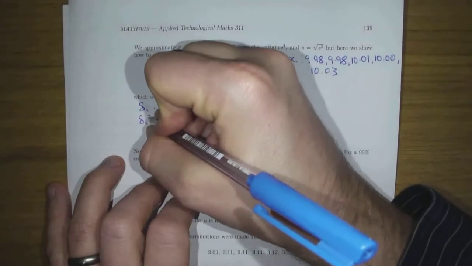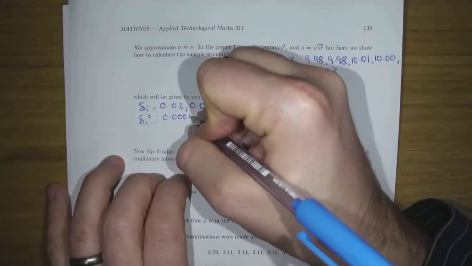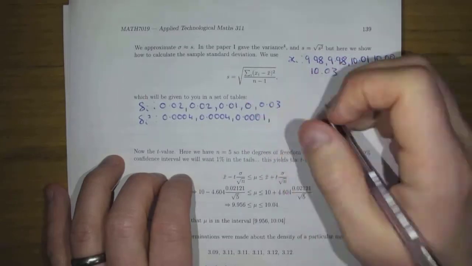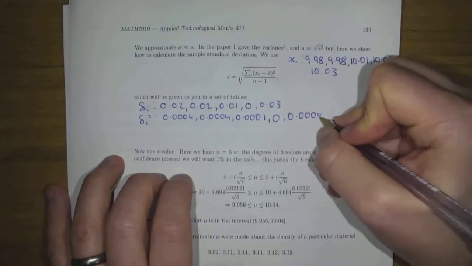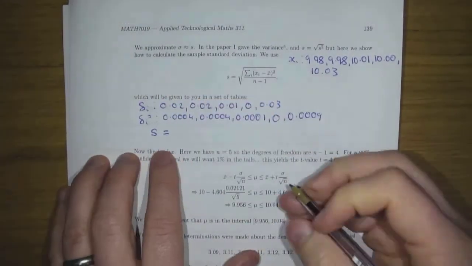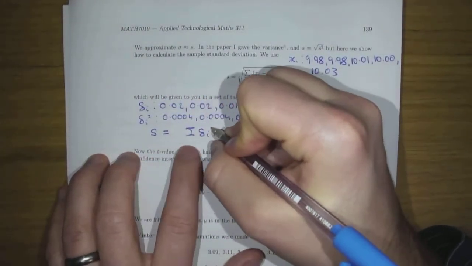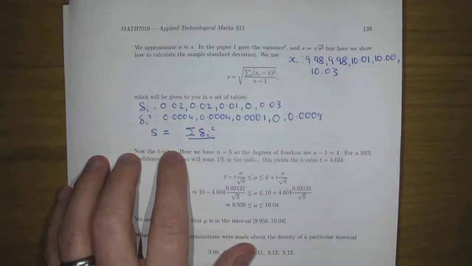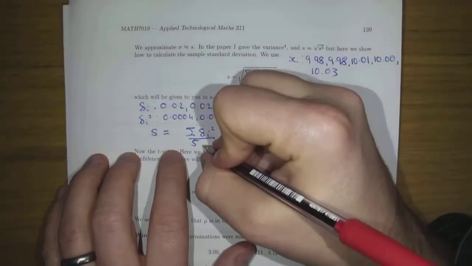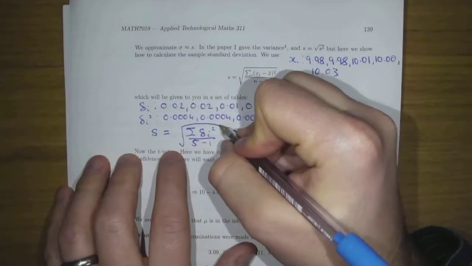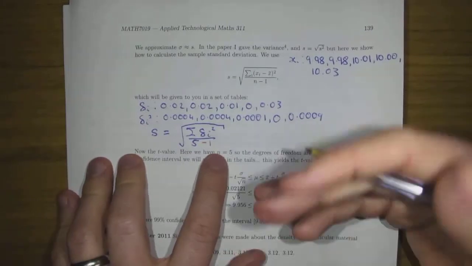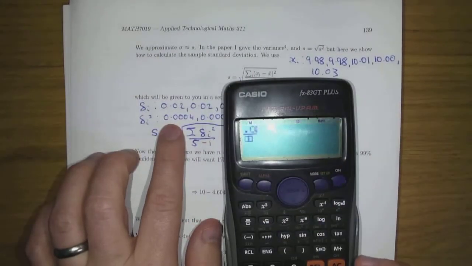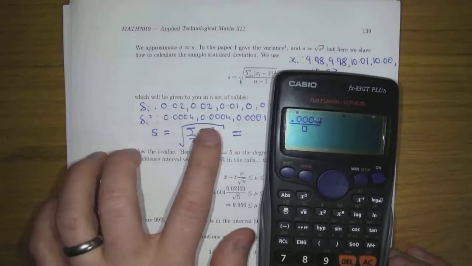So now you square these. I get 0.0004, 0.0004, 0.0001, 0 squared of course is 0, and 0.0009. And now S is equal to the square root of the sum of the deviations squared divided by n minus 1, which in this case is 5 minus 1. Now, you don't have to do this in an exam situation, so don't be too worried about it. You can figure it out slowly if you need to. And I add up these numbers and I get 0.0018.